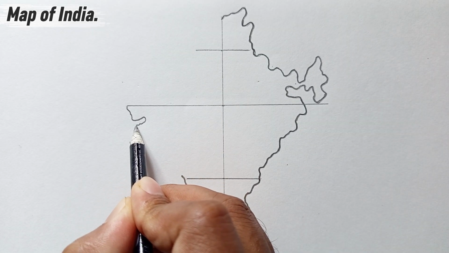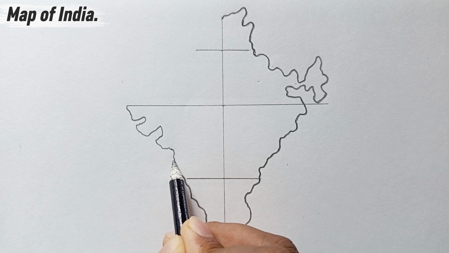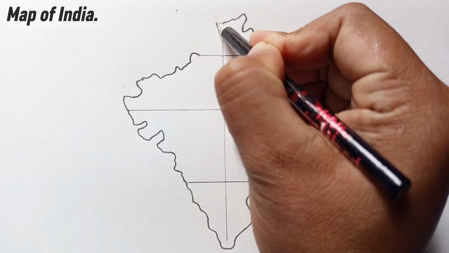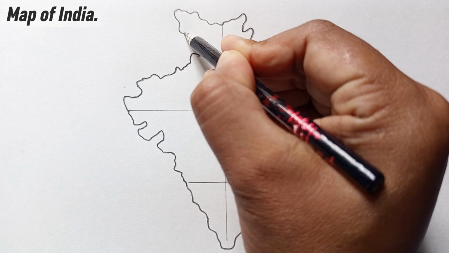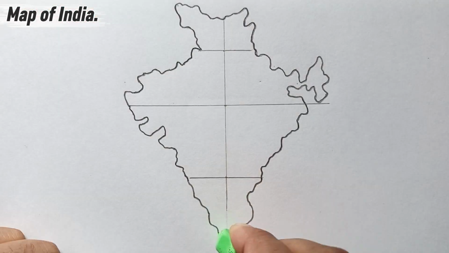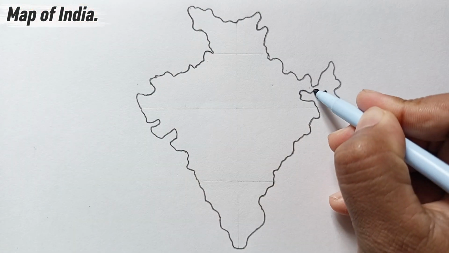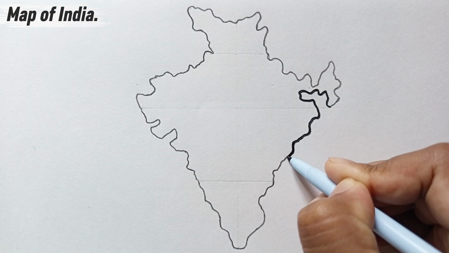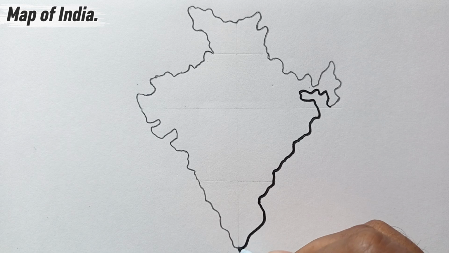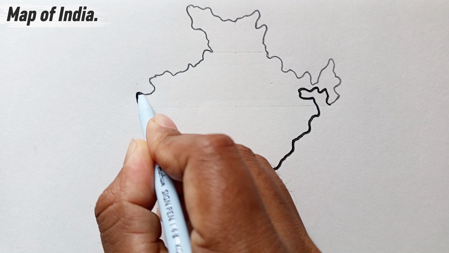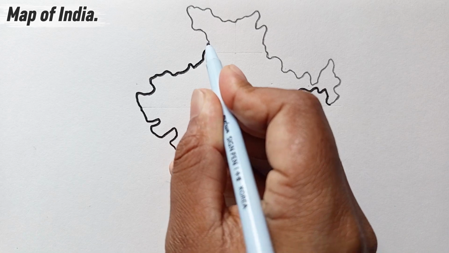the central eastern area. Extend the map to the northeast and draw Assam, Arunachal Pradesh, Manipur, Mizoram, Nagaland, Tripura, and Meghalaya. In central India, add Madhya Pradesh, Chhattisgarh, and Jharkhand. Then draw Maharashtra, Telangana, and Odisha below them. For the southern part, sketch Karnataka, Andhra Pradesh, Kerala, and Tamil Nadu, ending with a pointed tip.